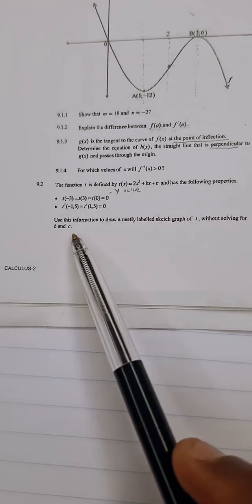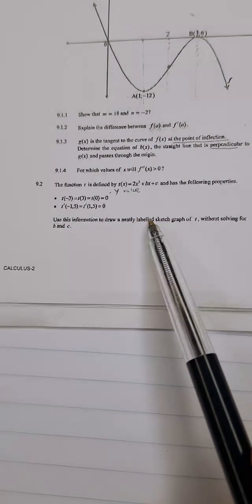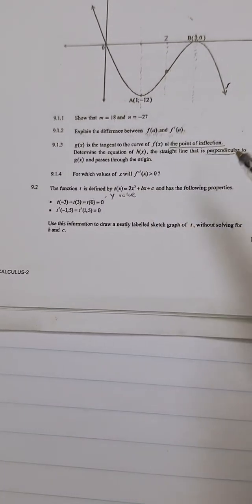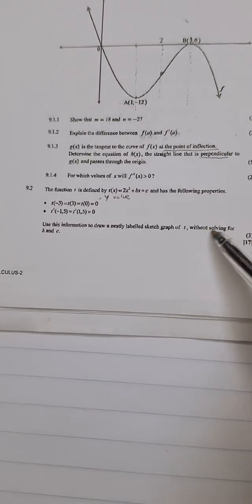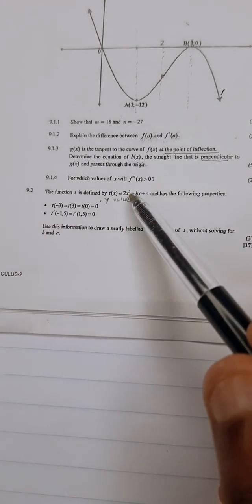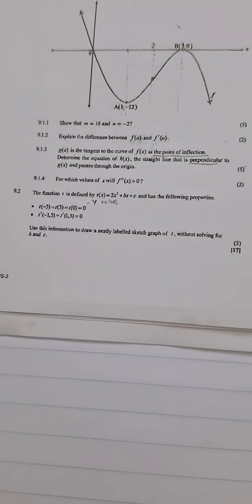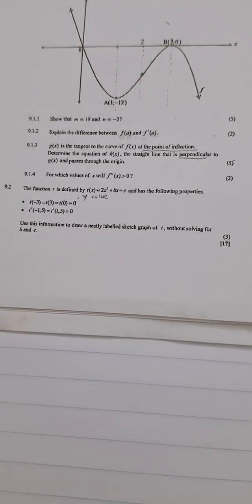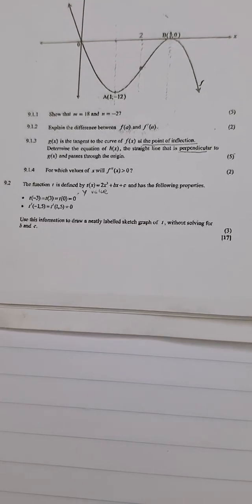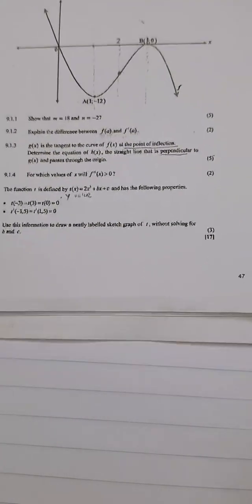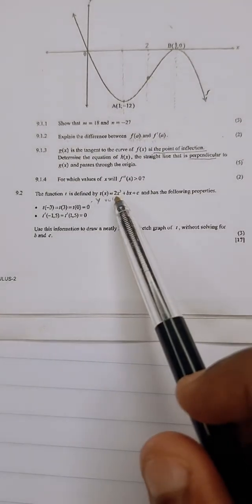Then they are saying use this information to draw a neatly labeled sketch graph of t. And take note what they say: without solving for what? For b and c. They want a neatly labeled sketch graph of t without having to solve for b and for c. So here's another clue.